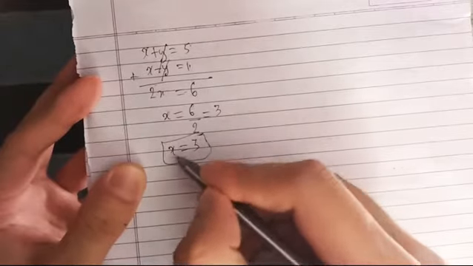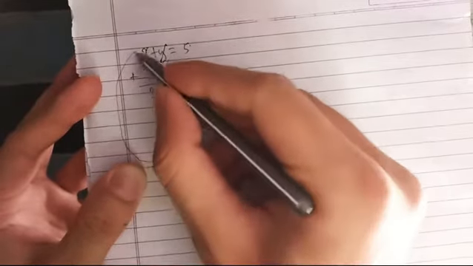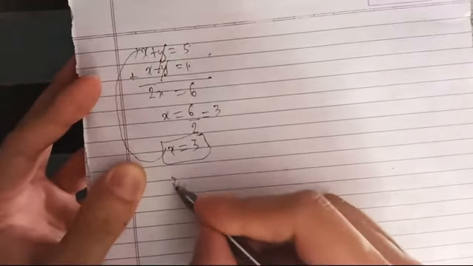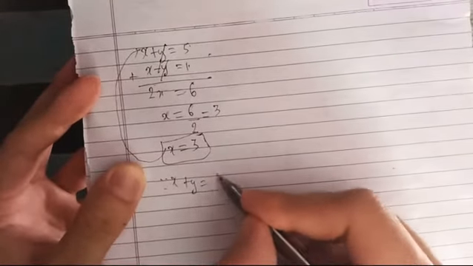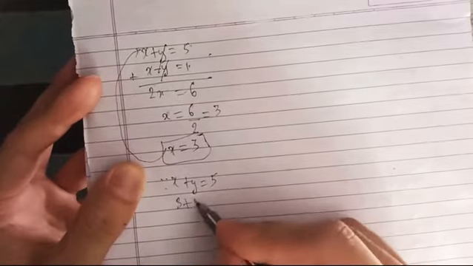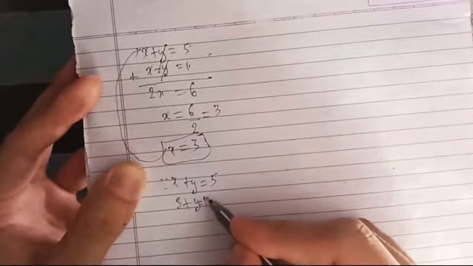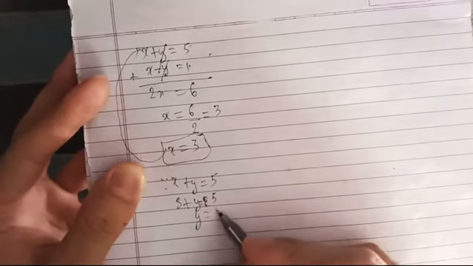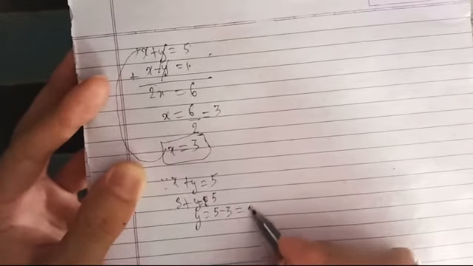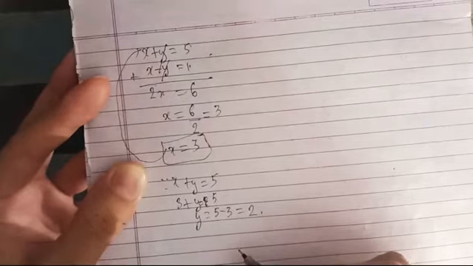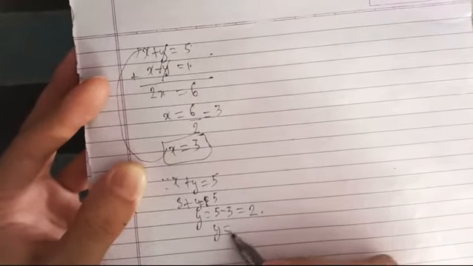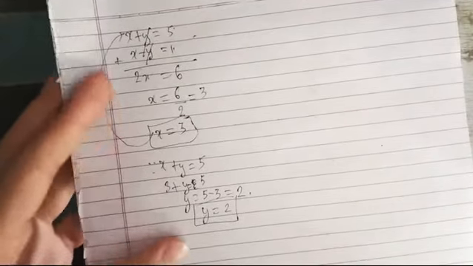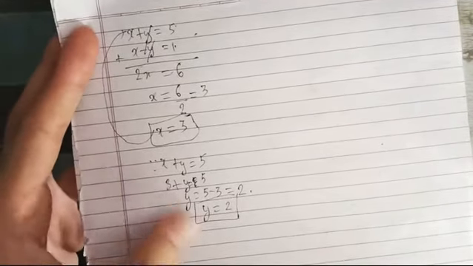This value of x equal to 3 we will put in the first equation, that means x plus y equal to 5. Since x plus y is equal to 5, x equal to 3 plus y is equal to 5, and y is equal to 5 minus 3, that is 2. So y is equal to 2. So these are the two values: x equal to 3, y equal to 2.